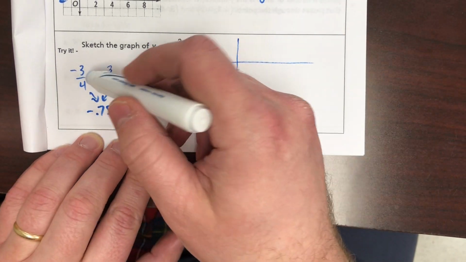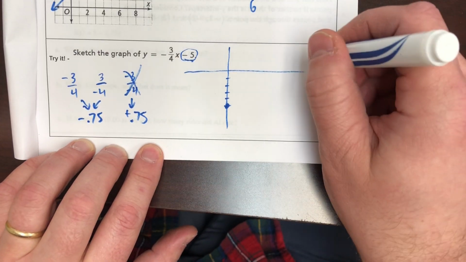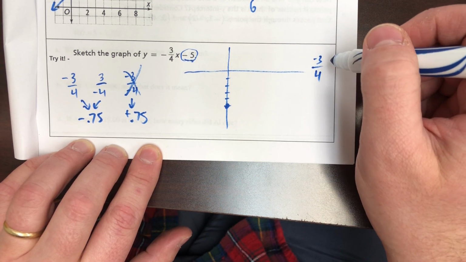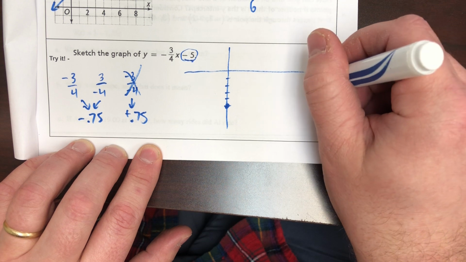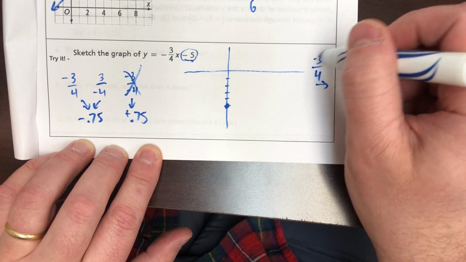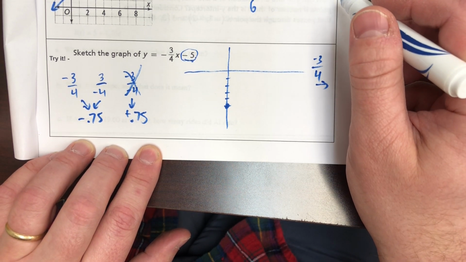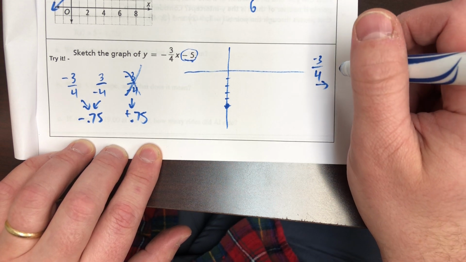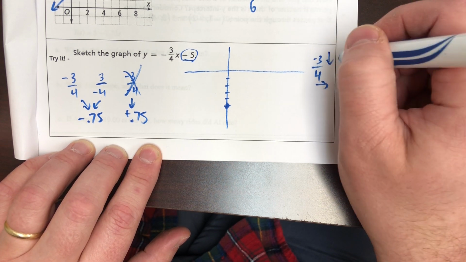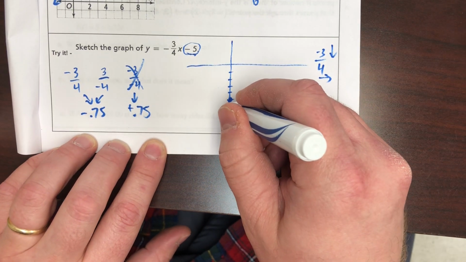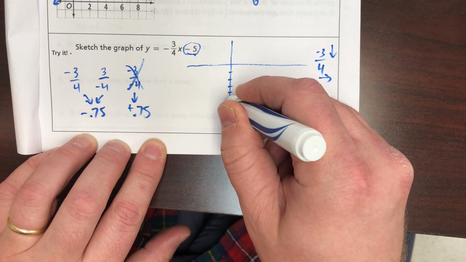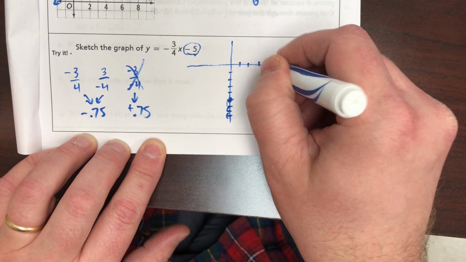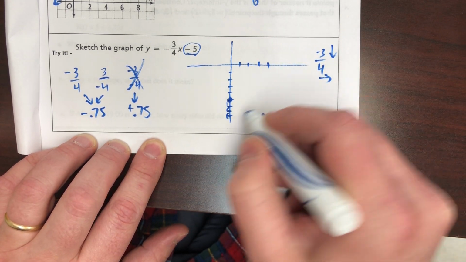So I'm going to take this first option here, this -3 over 4. So the bottom part, that 4, that's going to be 4 to the right, but the 3, how do I go up -3? You don't. You go down. So this is actually saying go down 3 and then over 4. So now we go down 3 spaces and then over 4 spaces.